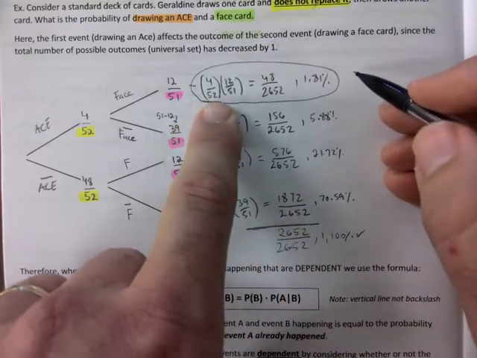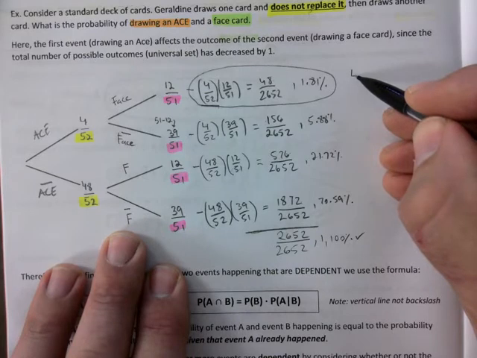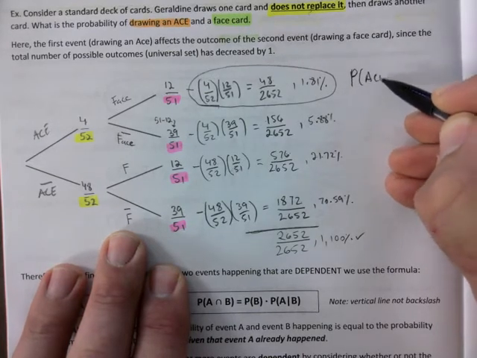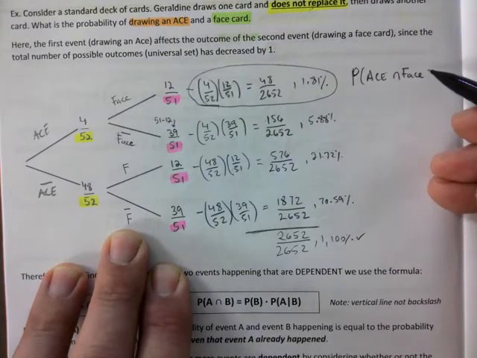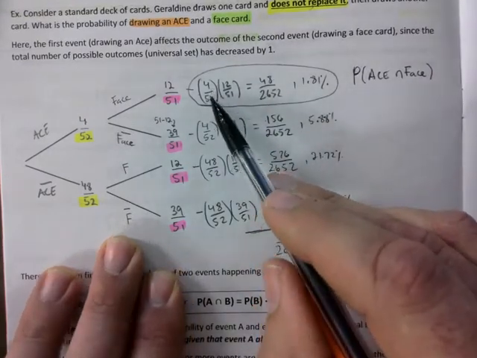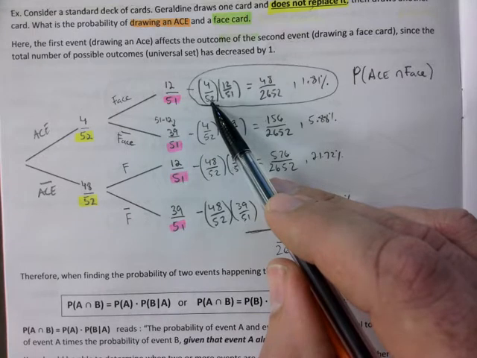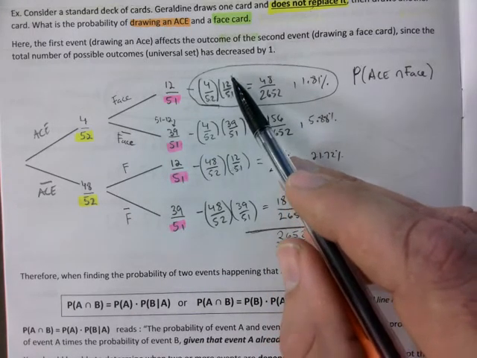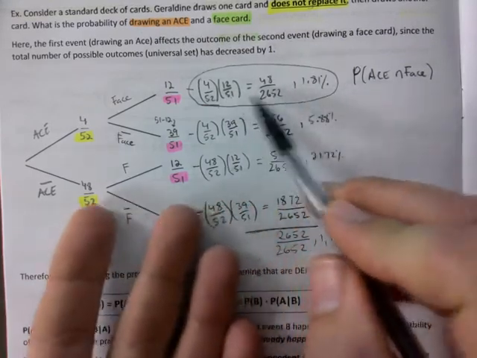So let's say you did not do the tree diagram, you should have known, well, the first event is an ace, right? So this is the probability of ace and face. You should have recognized, well, there's 4 out of 52 to begin with. A card has been drawn, not replaced, so therefore I have 51 left. I still have 12 faces, right? And so this is how you would get that answer.